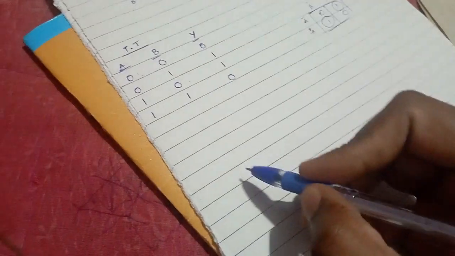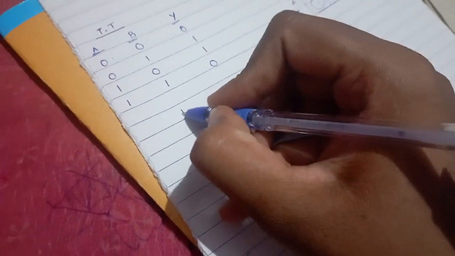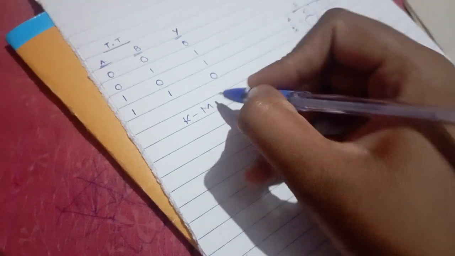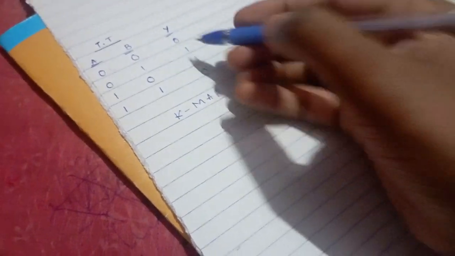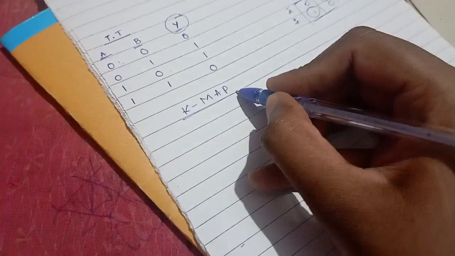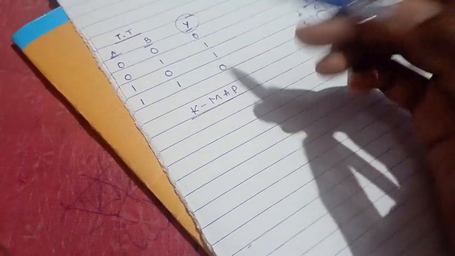Today I am going to tell one new concept, that is K-map. I have not used it in any previous video. I am going to use it in this video to derive the equation of this Y output. So K-map is found basically using the truth table.